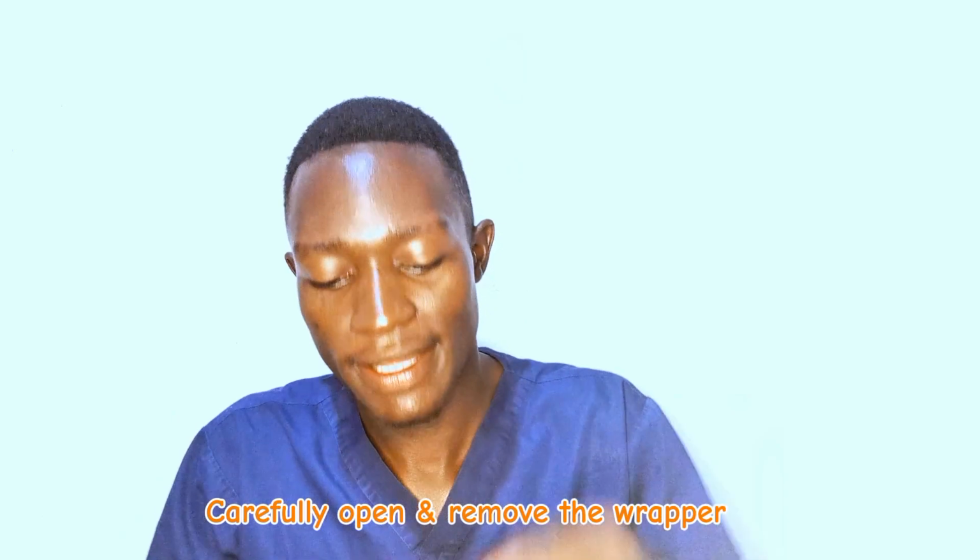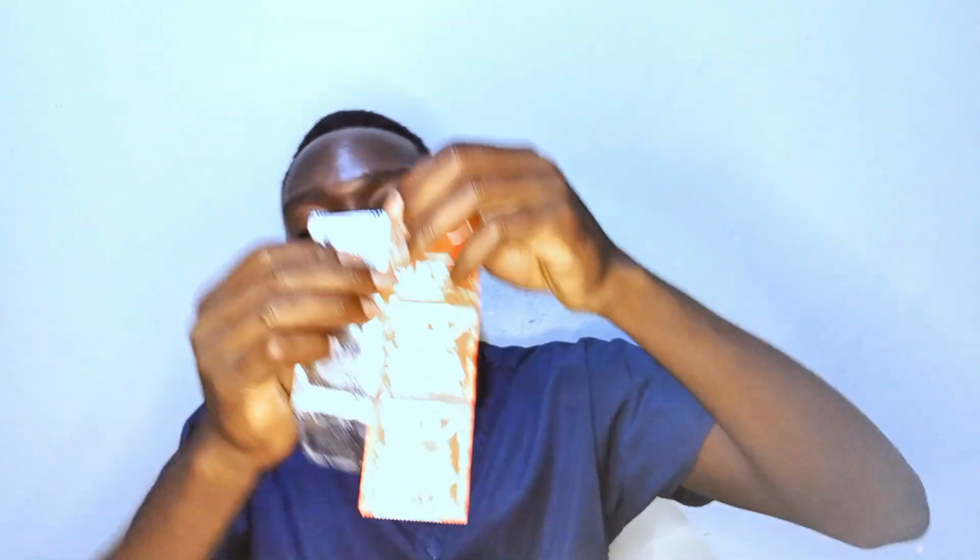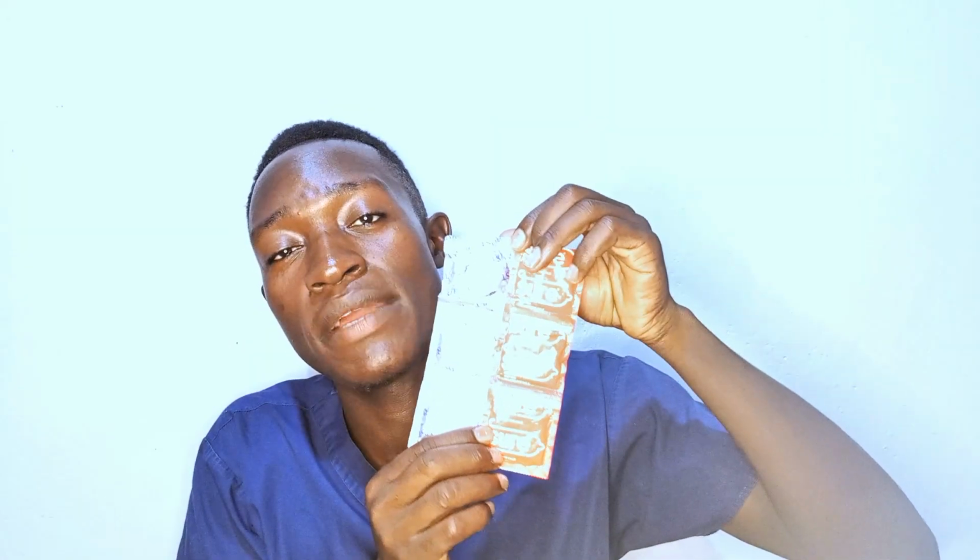So the second procedure is to carefully open and remove the wrapper. Carefully open the wrapper, the outside package where the condom is stored. You should not use your teeth. Do not do like this. Most people use their teeth to open the condom, but you should not use your teeth to open the condom. Also, if you have long nails, be careful while opening the wrappers, because your nails might tear the condom.